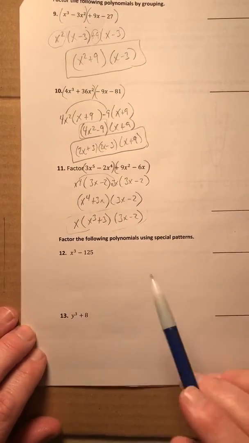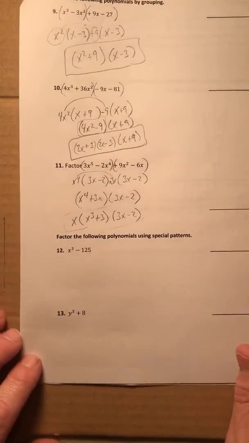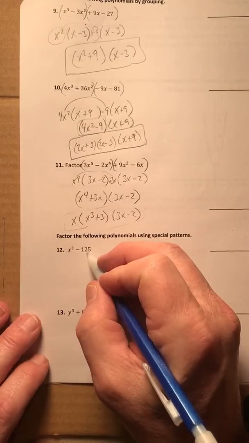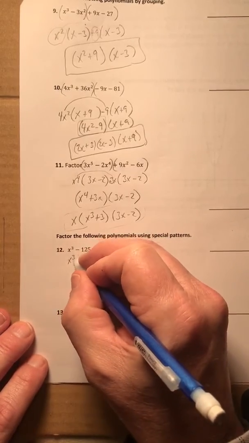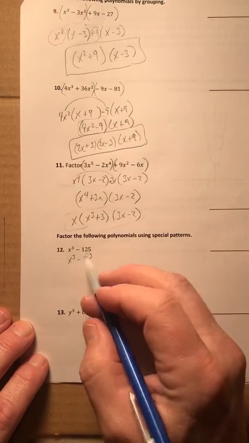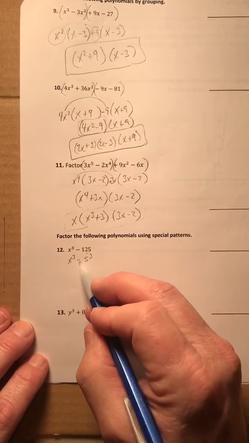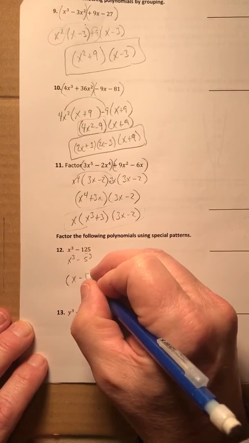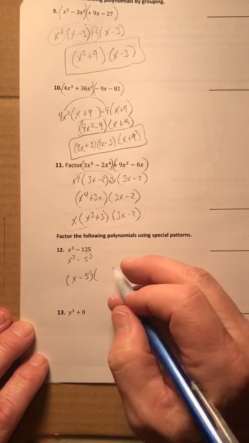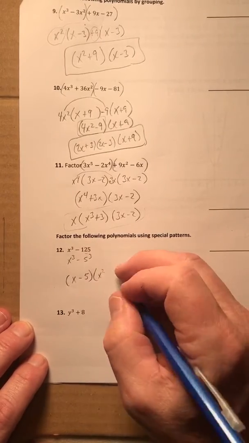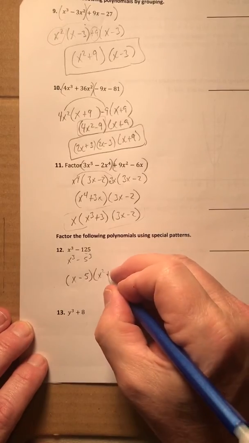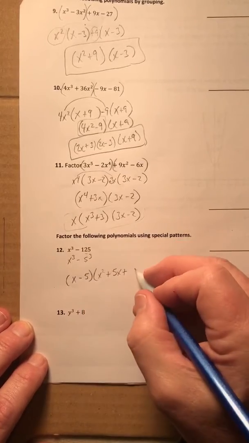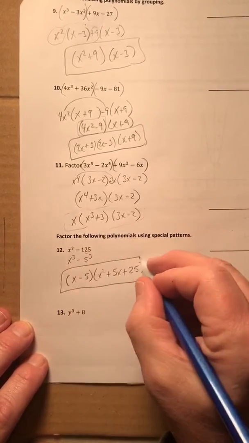All right. Next ones, we have the sum and difference of 2 cubes. All right, so again, we got to change these both into something cubed. So again, if you have that chart, 125 is 5 cubed. We get x cubed minus 5 cubed. So again, a is x, b is 5, and it's the one with the minus sign. So this factors out to a, which is x, minus b, which is 5, times a squared, which is x squared, plus a times b, x times 5 is 5x, and then plus b squared, 5 squared is 25. And we get our answer.